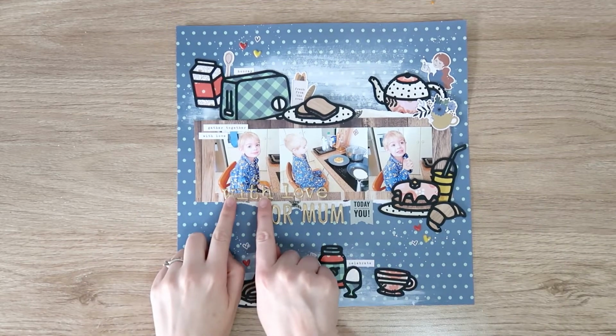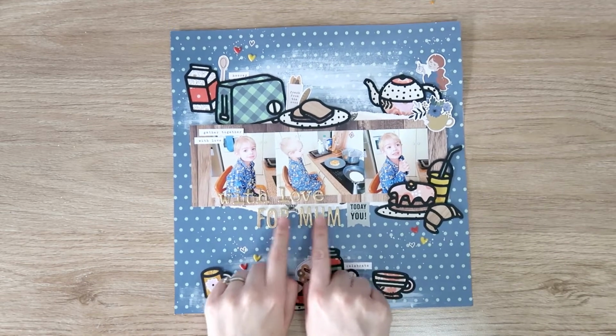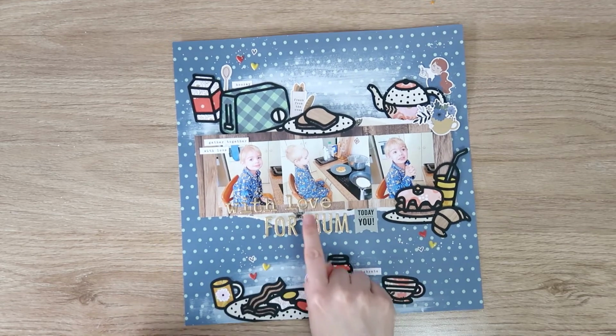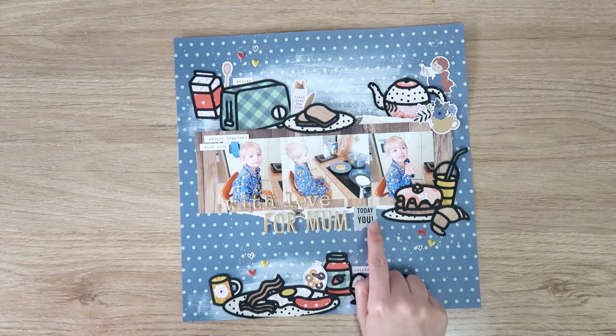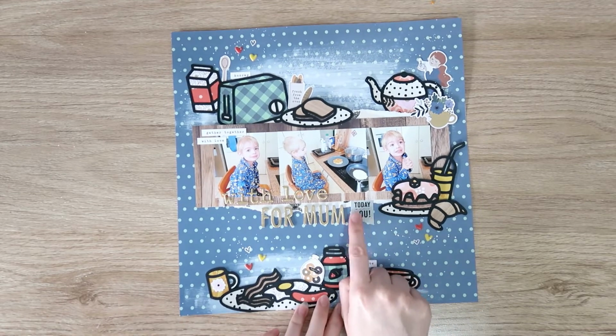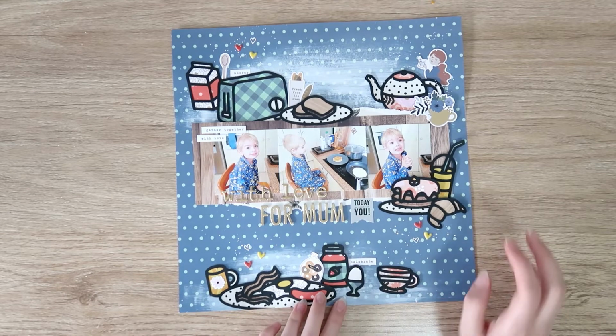Then I added my title. It just says with love for mum. So these are from the collection. These aren't. These are just another foam alpha, but they're in the same tone of gold as these puffies that came with the collection, which I really like. Then I just tucked in a little banner sticker here that says today we celebrate you. So that just filled in that gap really nicely and it's very appropriate.